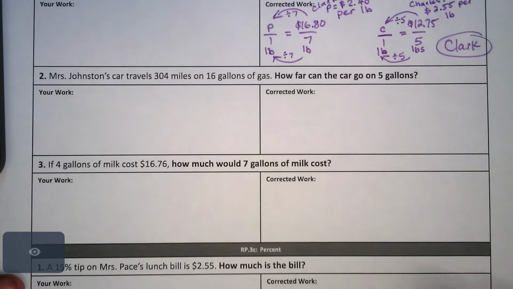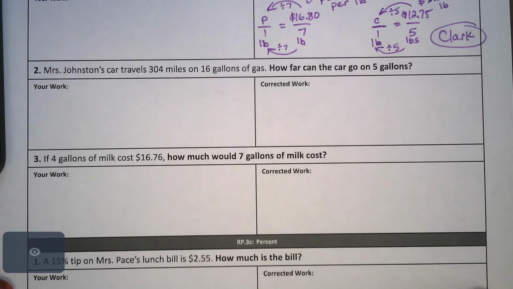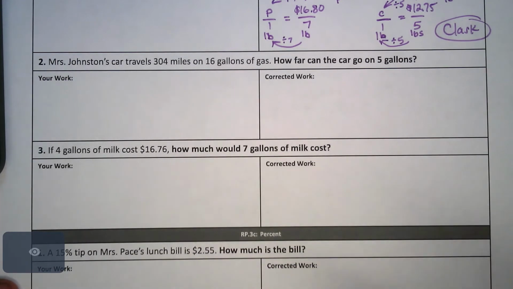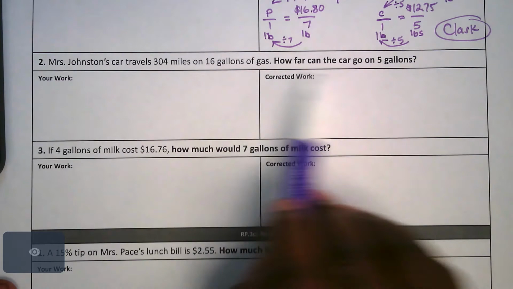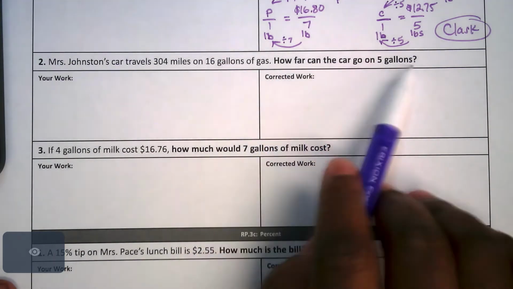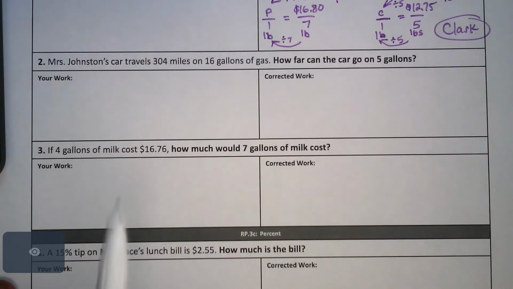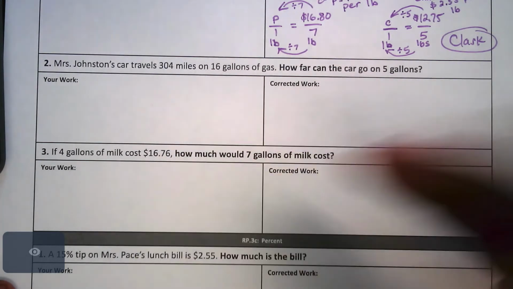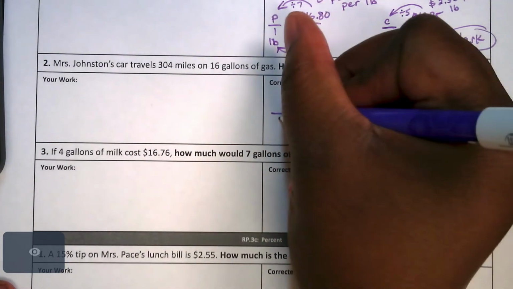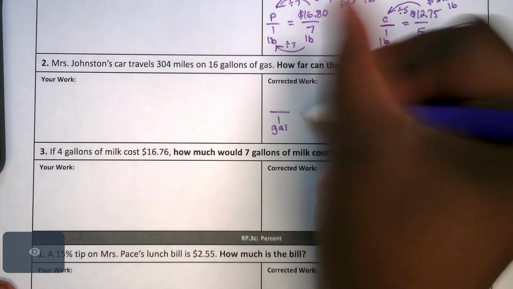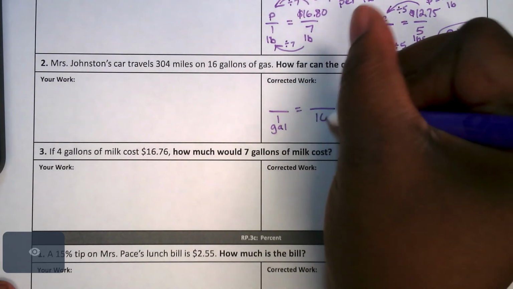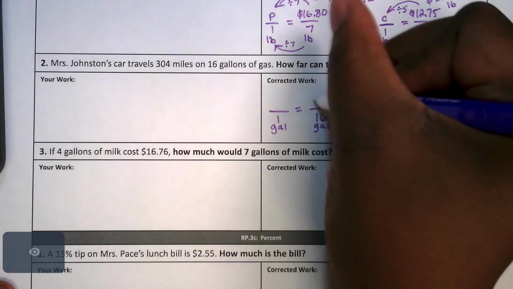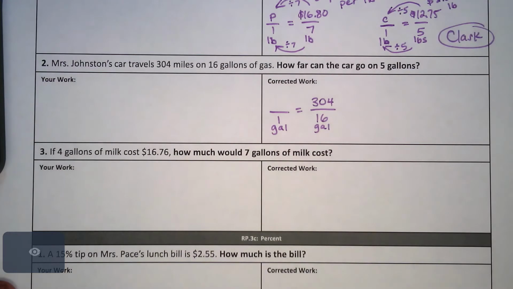All right, number 2, Mrs. Johnston's car travels 304 miles on 16 gallons of gas. How far can the car go on 5 gallons? So I know how far the car can go on 16 gallons. I cannot use any information on how far can the car go on 5 because that's what we're figuring out after. So let's first use this information to find the unit rate. I know that I am looking for 1 gallon of gas for a certain amount of miles. And I'm comparing that to the 16 gallons that 304 miles can go on.